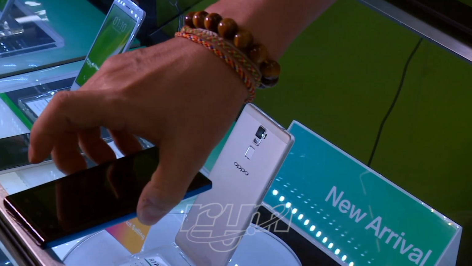May I suggest this model, the SG1? It's very easy to use. You can record voices and take photographs. You can also send and receive messages through MMS, Multimedia Messaging Services. How much is it? It's only 300 ringgit. And what about that phone?